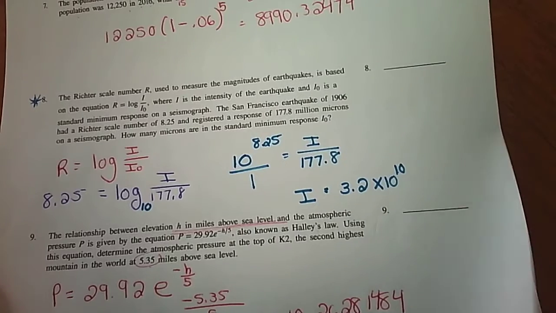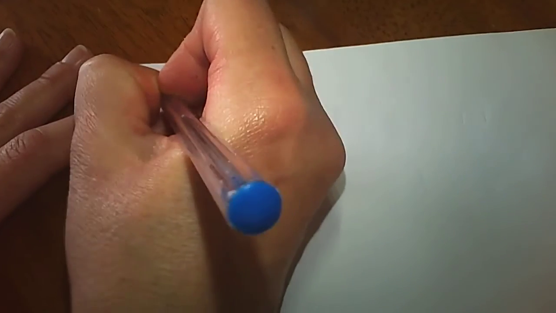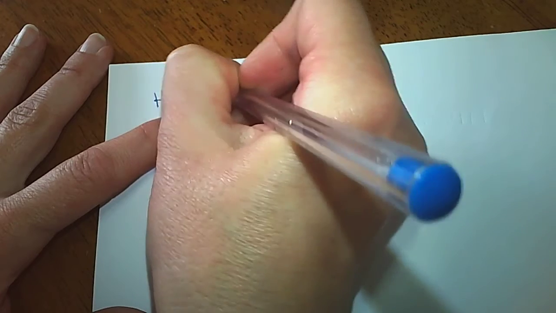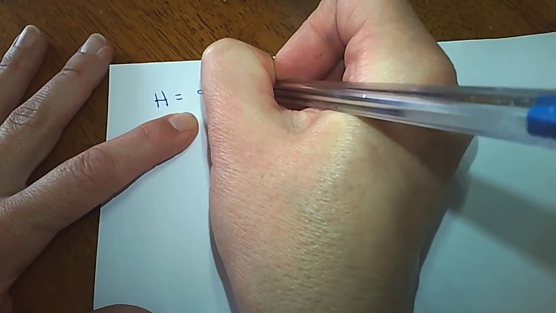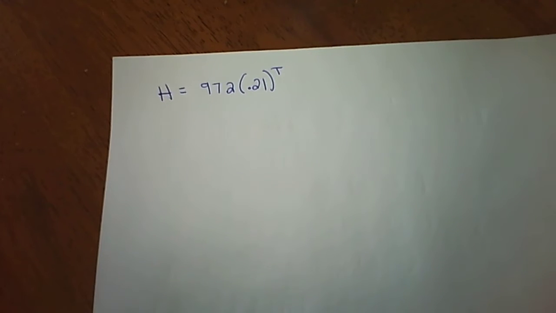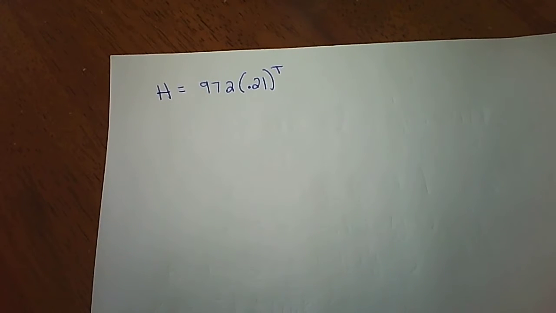Real quick, let's say H equals, I don't know, 972.21 to the T. And I said that equation represents the number of horses out to pasture.